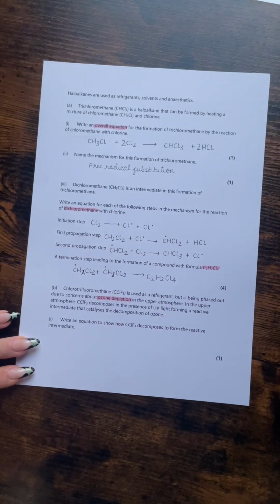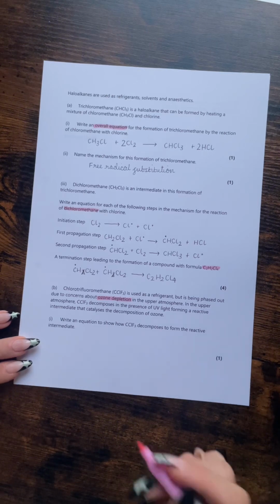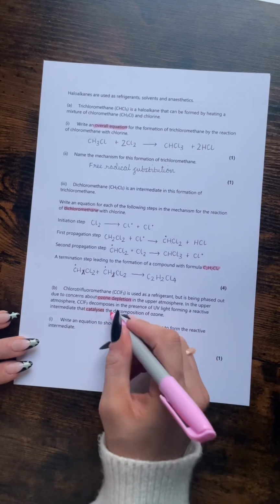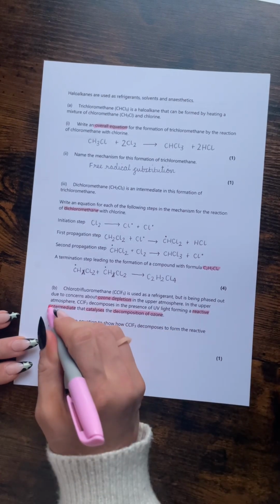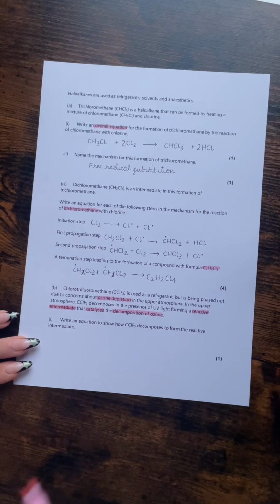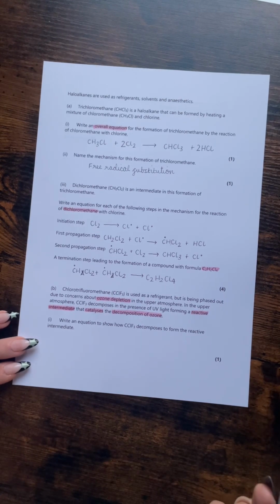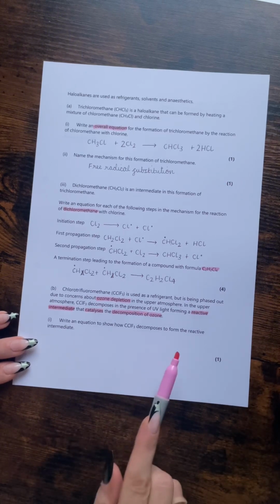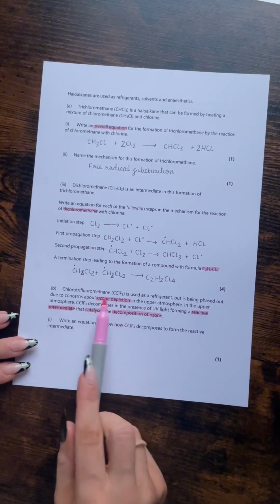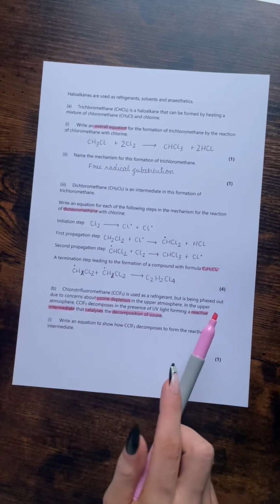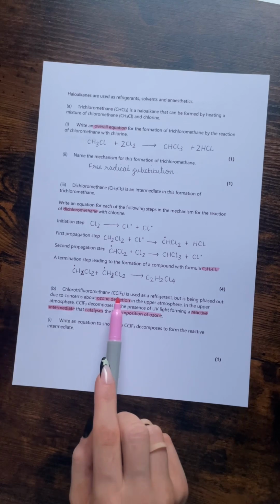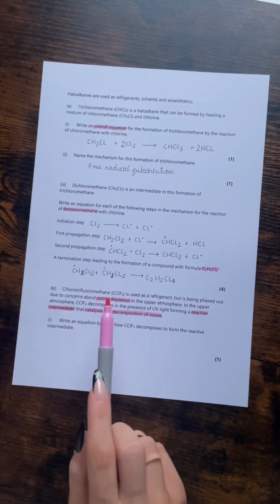And in the upper atmosphere, the CClF3 decomposes in the presence of UV light, forming a reactive intermediate that catalyzes the decomposition of ozone. Now, they purposely aren't using the word free radical because they want you to be aware of the fact that the free radicals are the reactive intermediates, and it is the chlorine free radicals that we need to be worried about. So the fact that this CFC contains fluorine, that is not a worry to us. It's the presence of that chlorine atom that is really troubling.